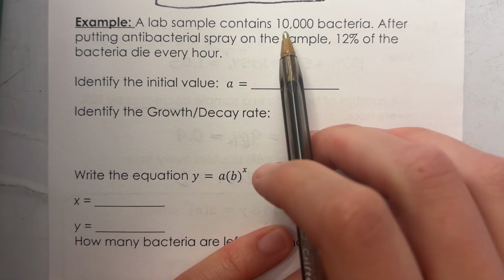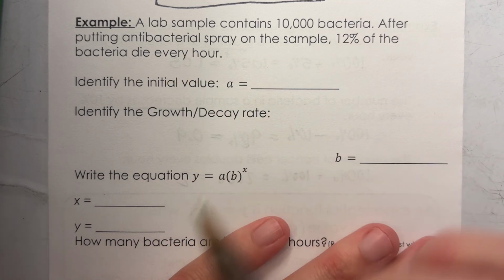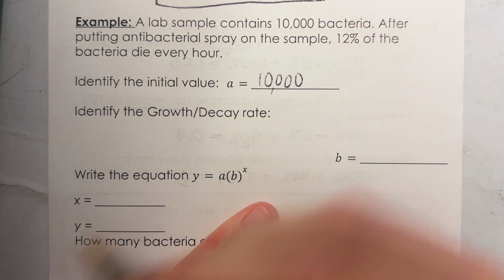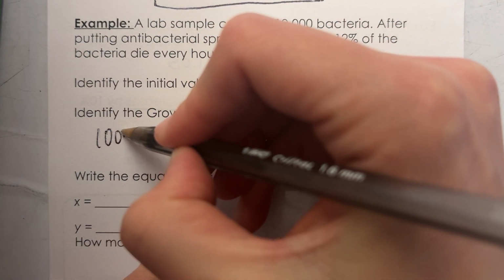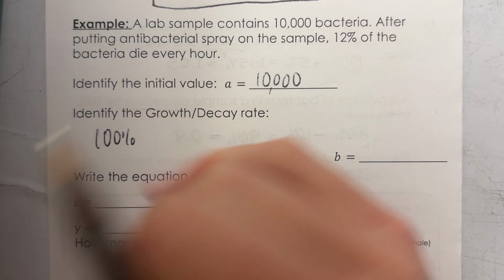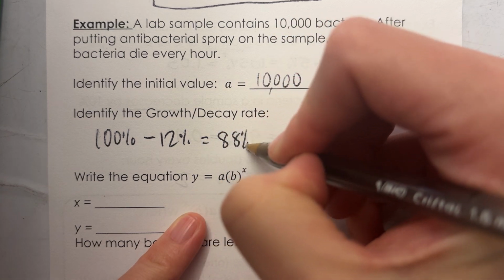A lab sample contains 10,000 bacteria. After putting antibacterial spray in the sample, 12% of the bacteria die every hour. My initial value is, I'm starting with 10,000 bacteria. I'm identifying the growth or decay rate. So remember, I always start with 100%. In this case, 12% are dying every hour. I'm subtracting 12%. I get 88%.